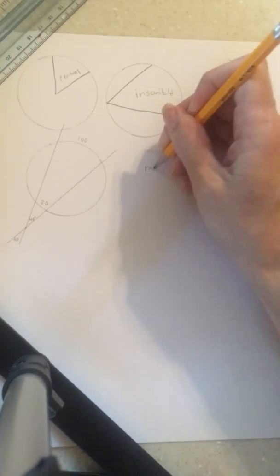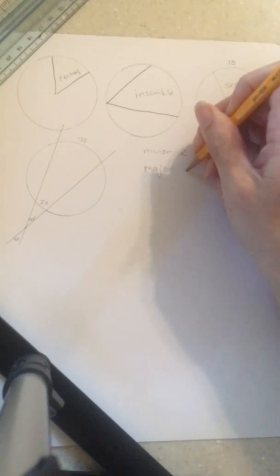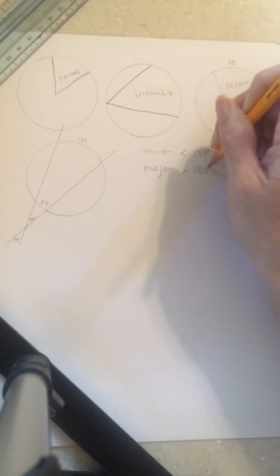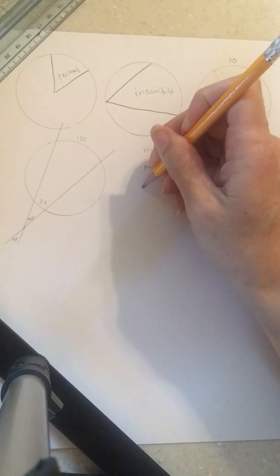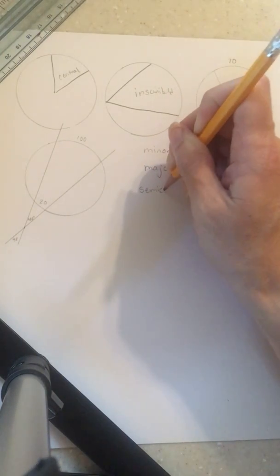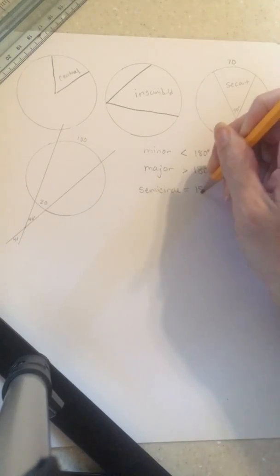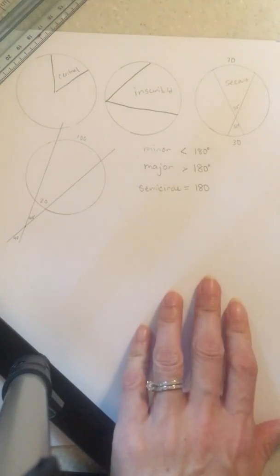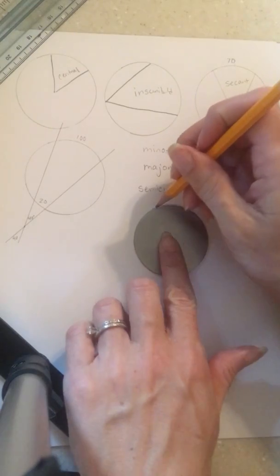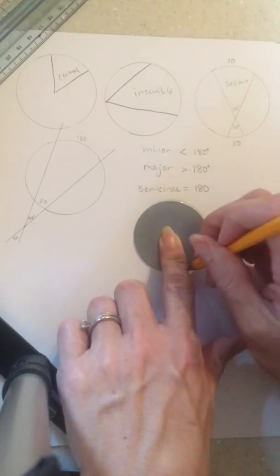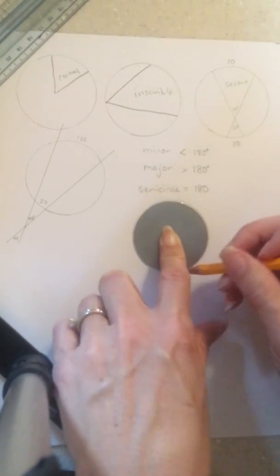Major arcs would be greater than 180 degrees. And remember, if it's exactly equal to 180 degrees, that's going to be a semicircle. So we can think about that. It should have a diameter running right through it.